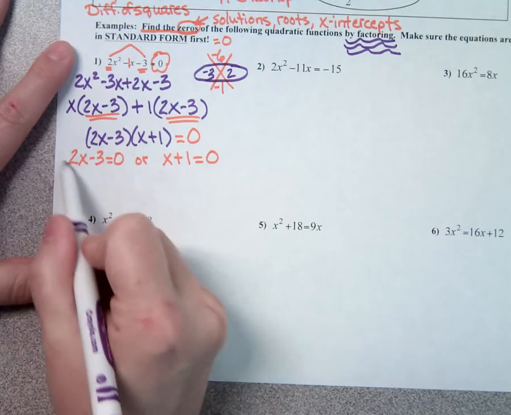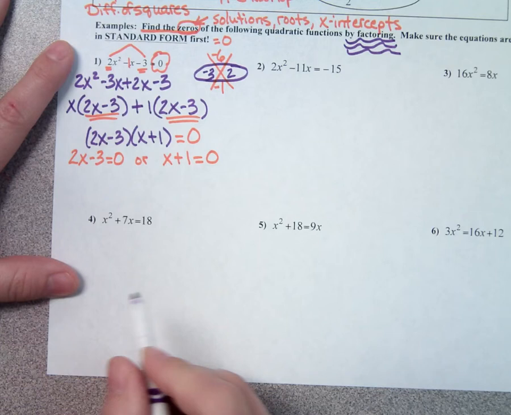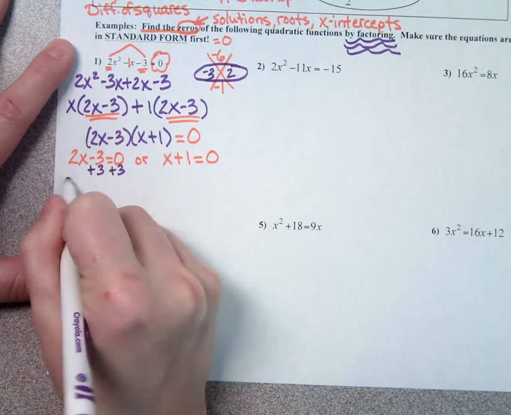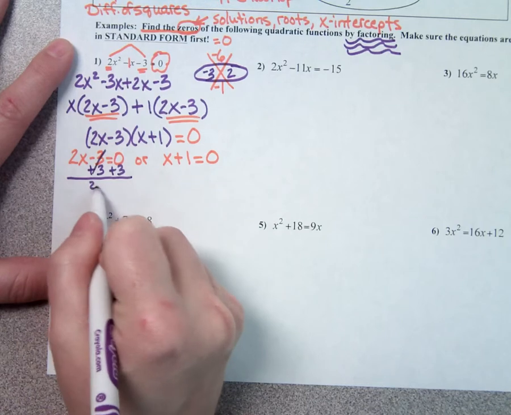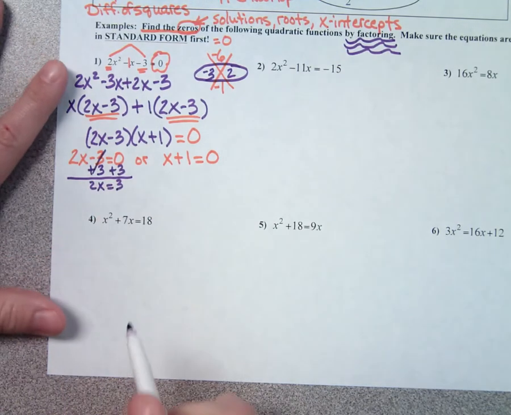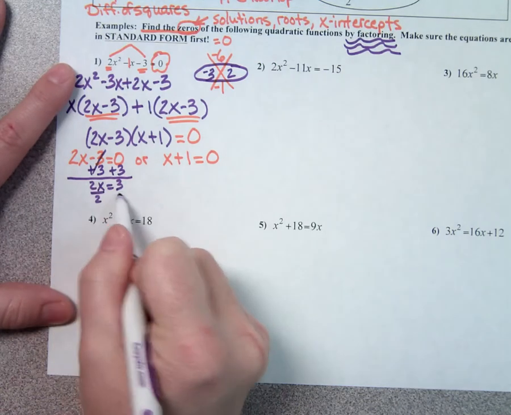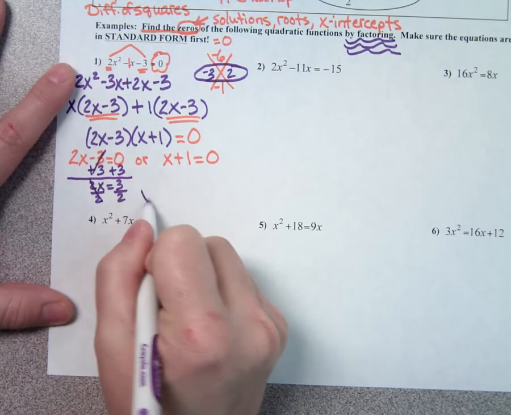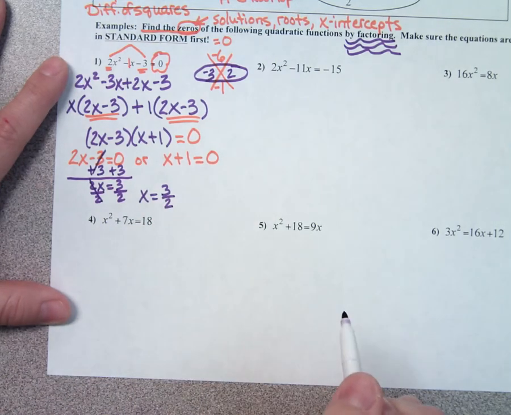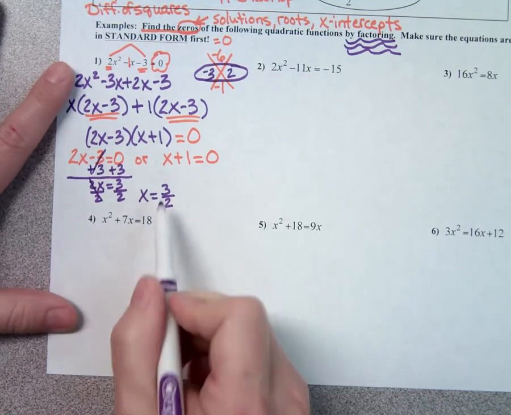So if I wanted to solve this equation for x, what would you do first? We would add 3 to both sides. That would give me 2x equals 3. And then what would you do? You would divide both sides by 2. And if you do that, you get an answer of x equals 3/2. X equals 3 over 2. And let's leave our answers as fractions.